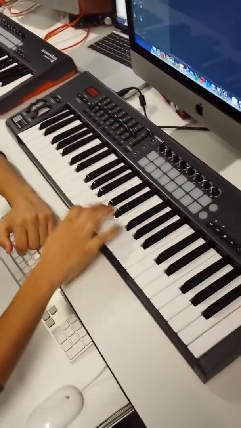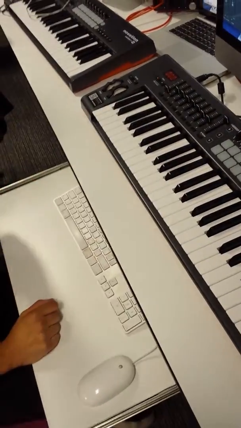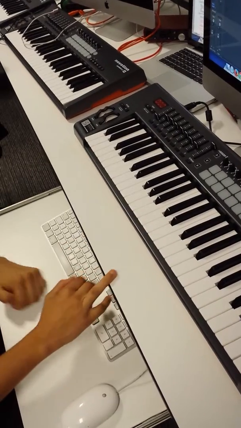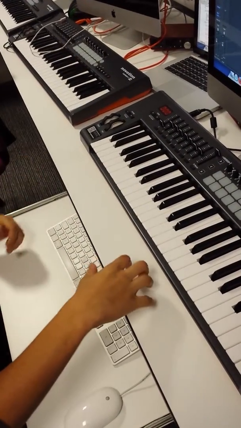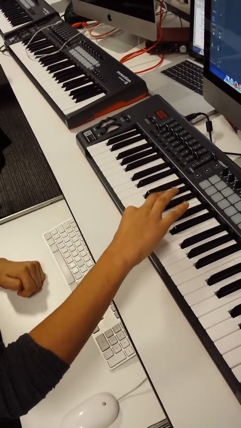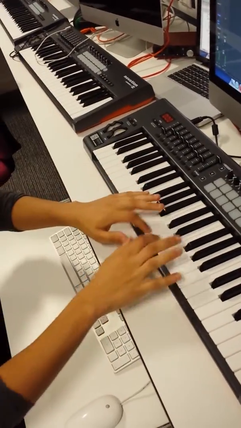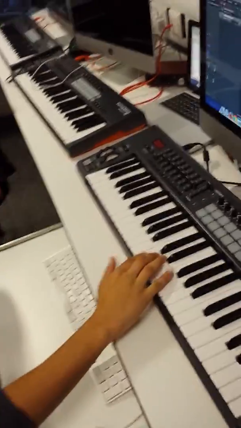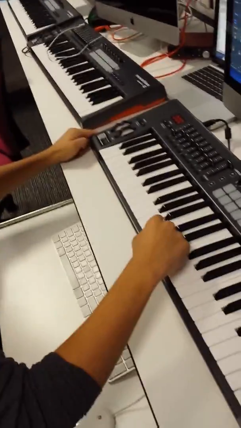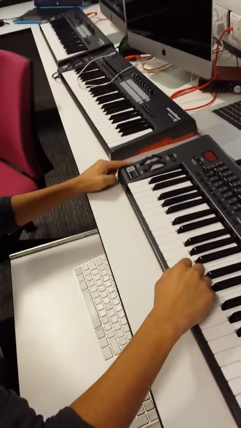So first of all, we've got the keys. These are assigned to different notes within Logic Pro, which is the DAW we're using today. So depending on what key you press, a different note will be played through Logic. There's a quick example of that. It's also sensitive to velocity, so the harder I press it, the louder the note is going to be.